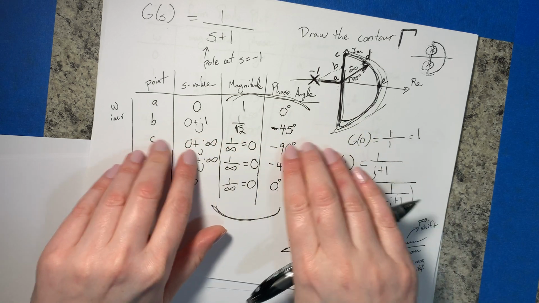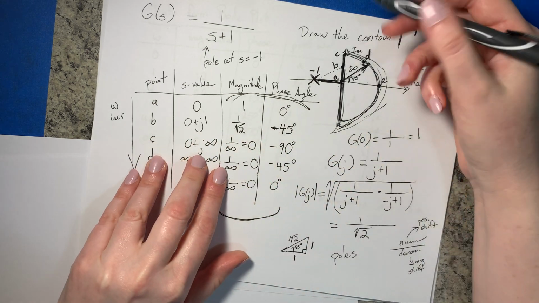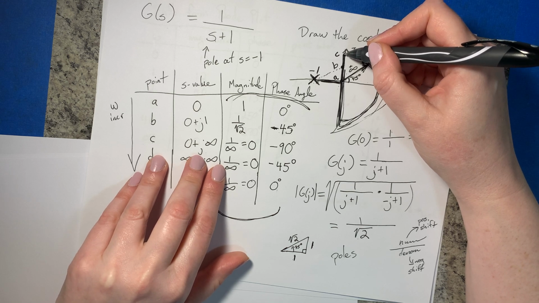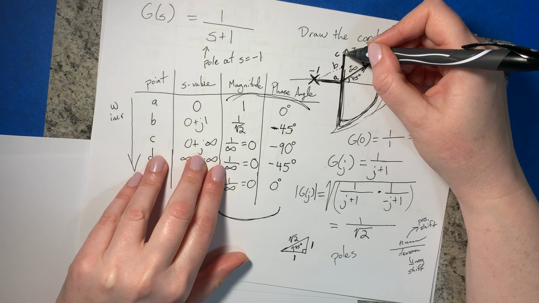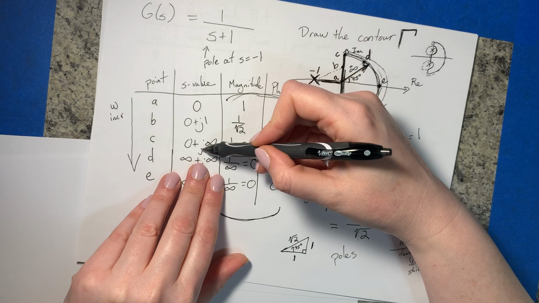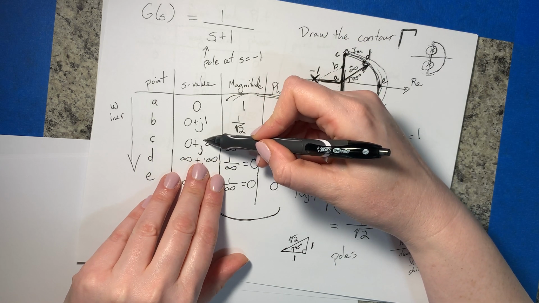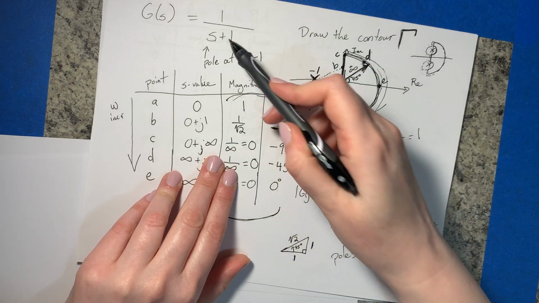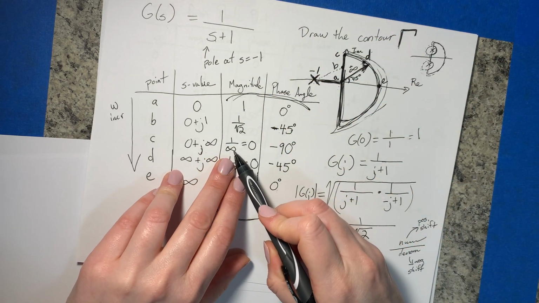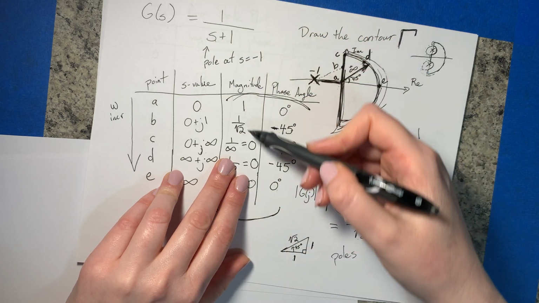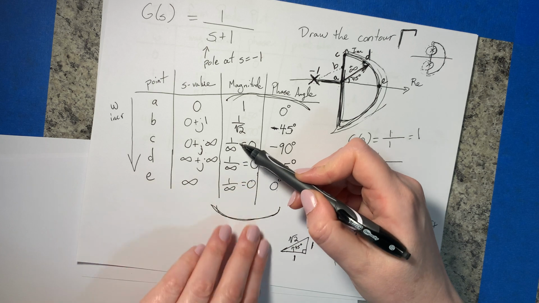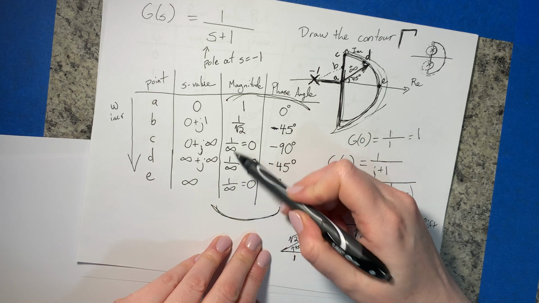So we've got B filled in. Now for point C, we have the maximum. This is the infinity point on the imaginary axis, positive infinity. So that's our S value, J positive infinity, and a 0 real part. We plug that into our transfer function to get the magnitude, and we would get a 0. It ends up being 1 over infinity. And we're actually going to see that happen for the next few points as well.